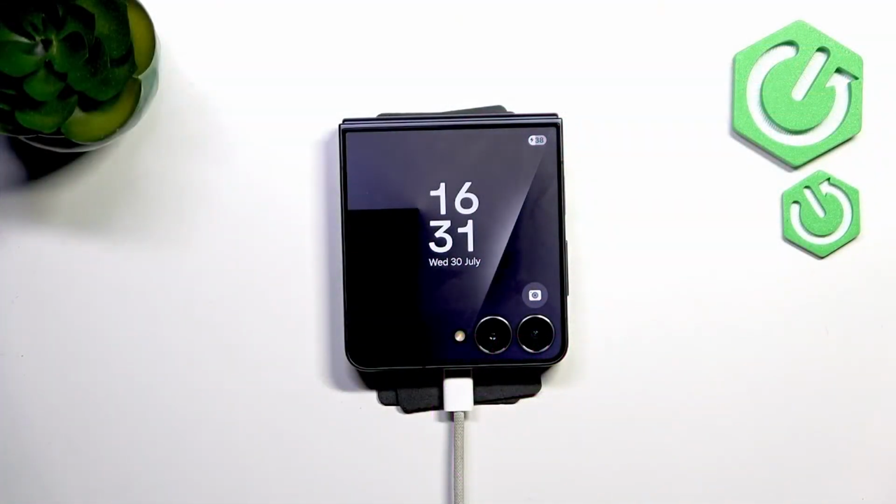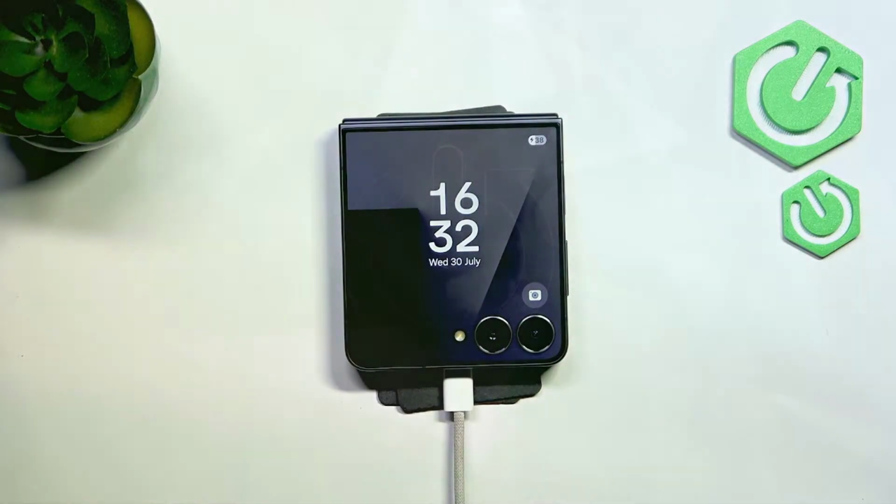Hello, in this video I'm gonna show you how to use the Flex window for some quick tasks on your Samsung Galaxy Z Flip 7.